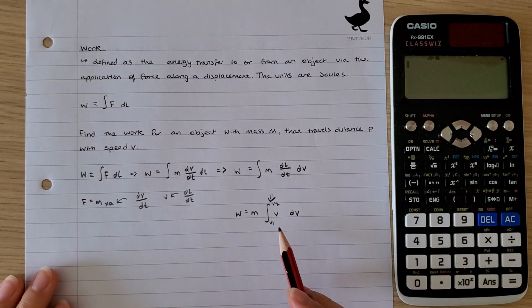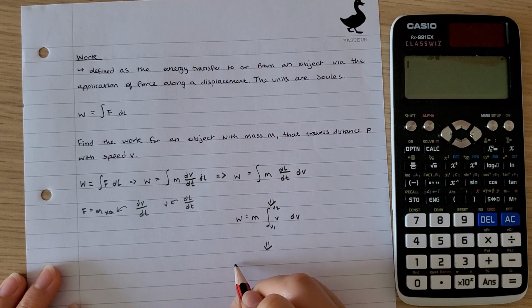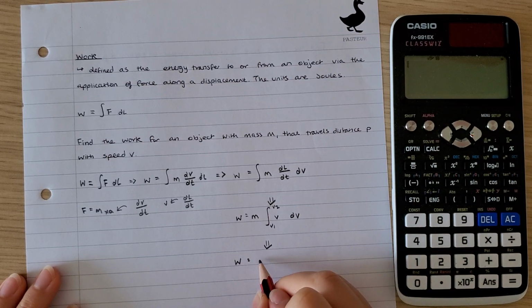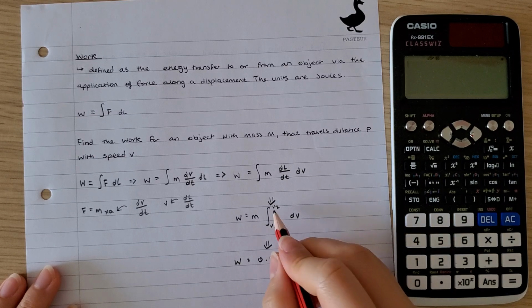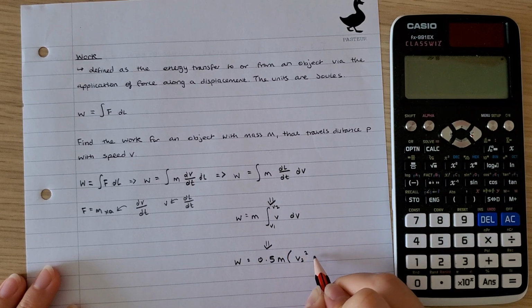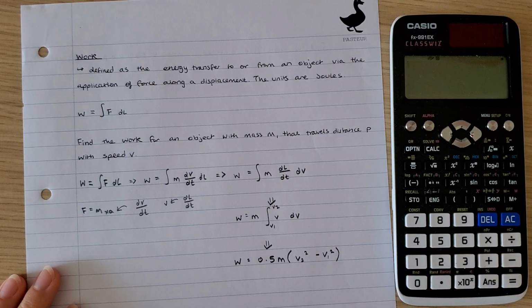So now that we have that, if we do the integral, we have work equals 0.5 mass times v2 squared minus v1 squared.